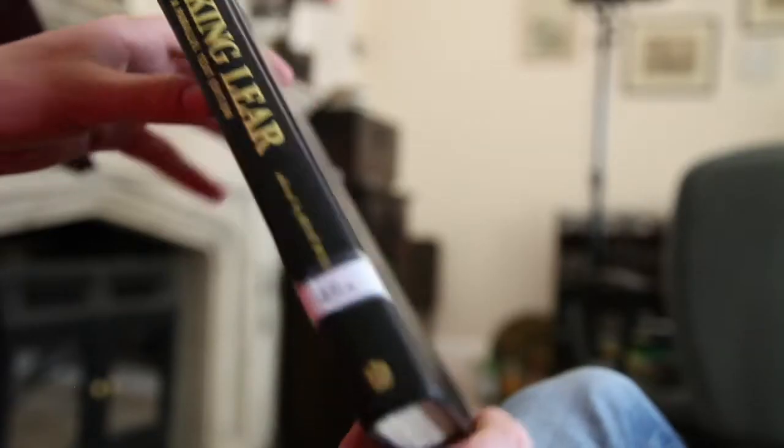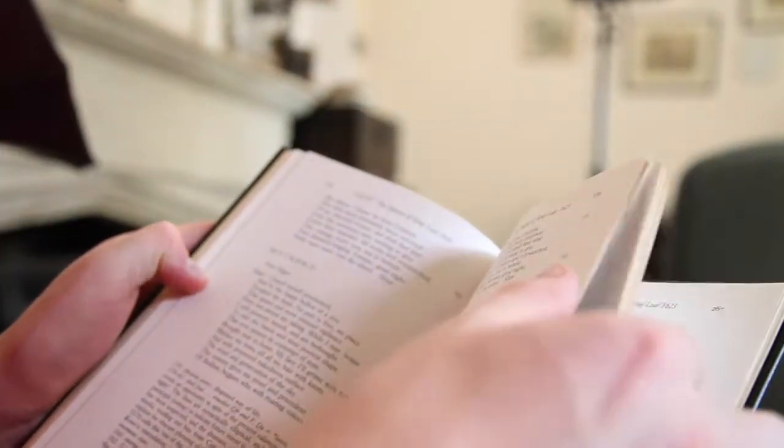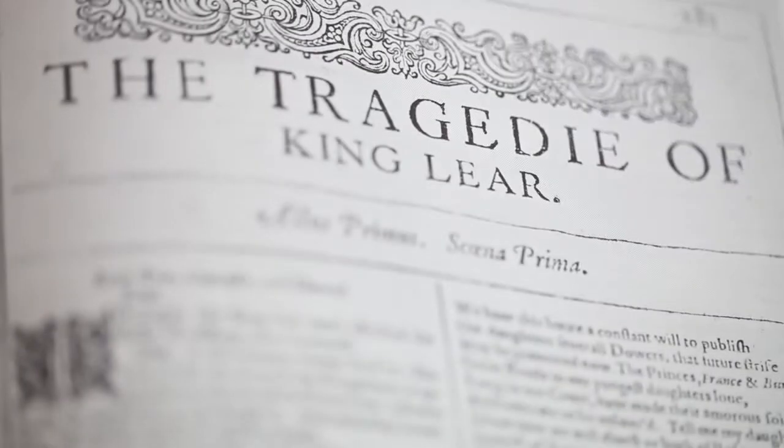Well, I actually first studied King Lear in my final year at school for my second year of A-level. And then coming to university and studying it again, it's interesting to see the different ways in which a university and school tackle the text.